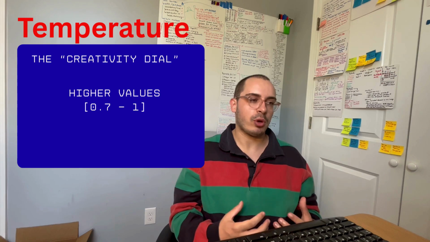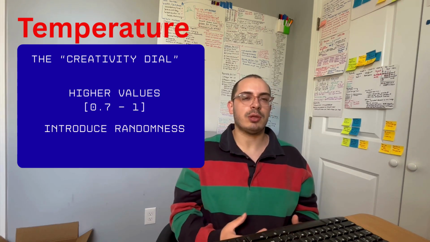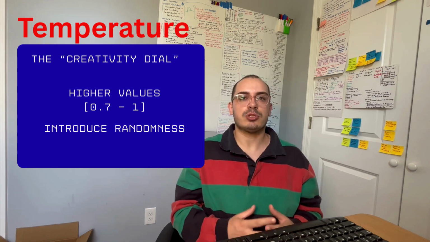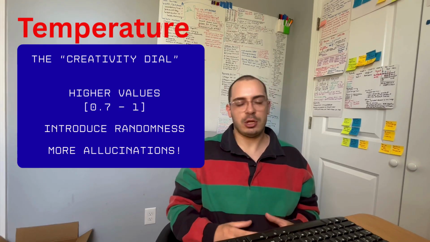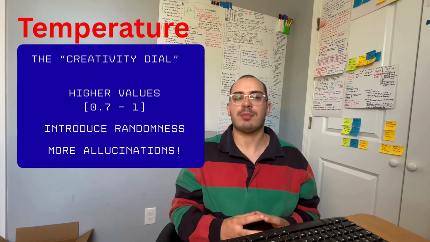Higher values, 0.7 to 1, introduce some randomness and creativity, making outputs more creative and unpredictable. Meaning that when you give it a document and you ask it to read it back to you, it might make some things up along the way.